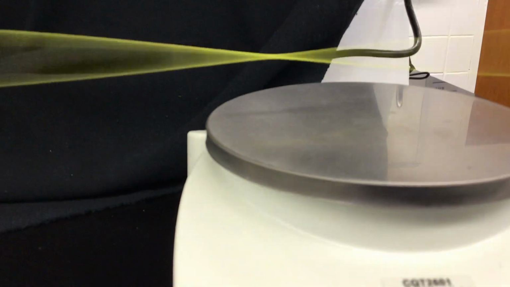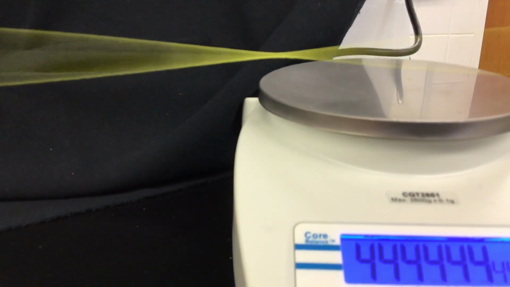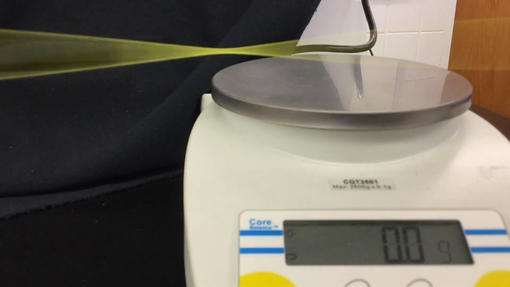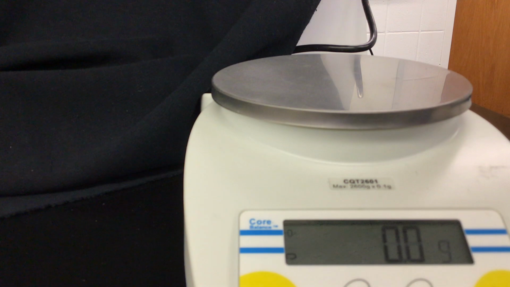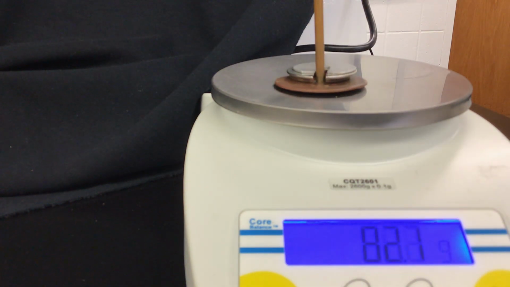So let's go and turn on our. We've got the string vibrating right above it. It's pretty cool. Why not? I have to take the string off though. Okay, the string kind of hit it there, so here you go.